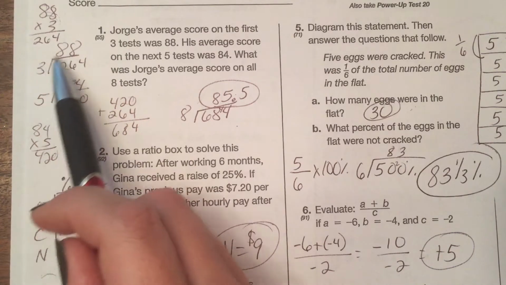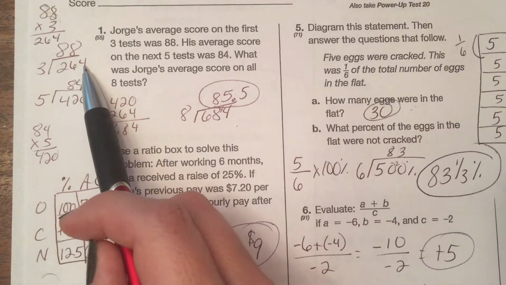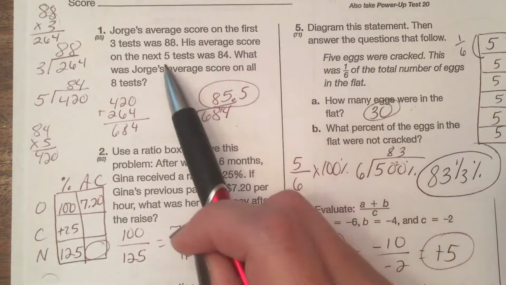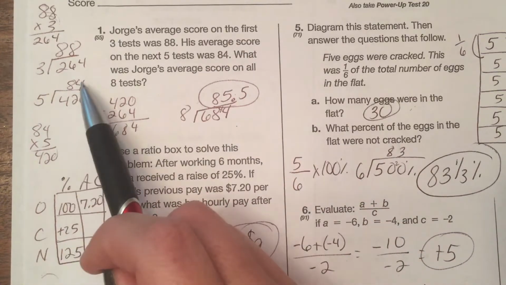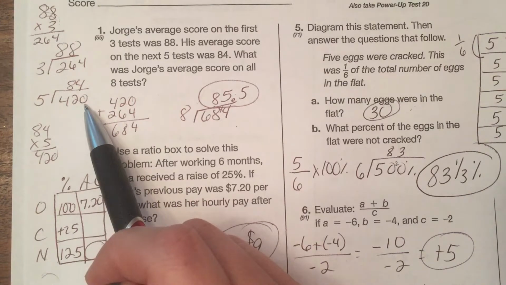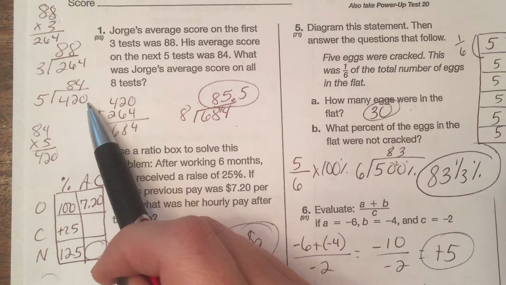So that's 88. I did 88 times 3 and I got 264. So his total points on those three tests must have been 264. His average score on the next 5 was 84. Same thing again. Took 5 tests. The average score was 84. That means he must have made 84 times 5 makes 420 total points on those 5 tests.